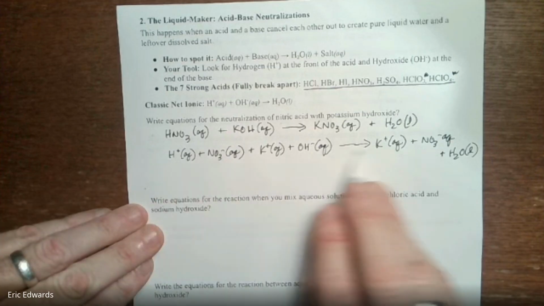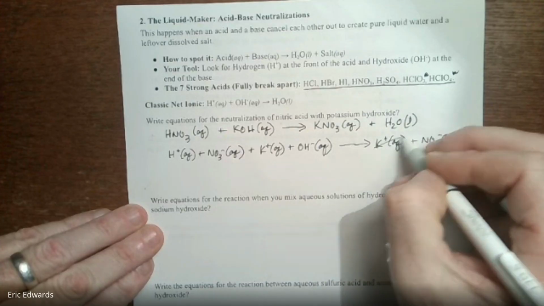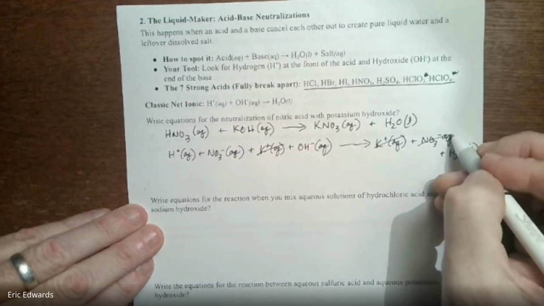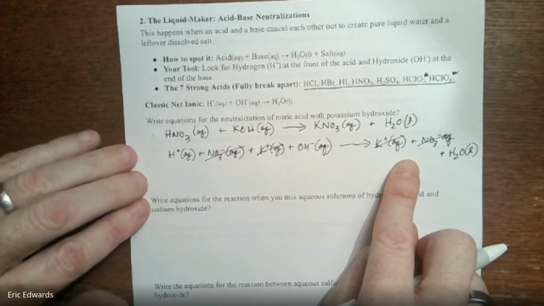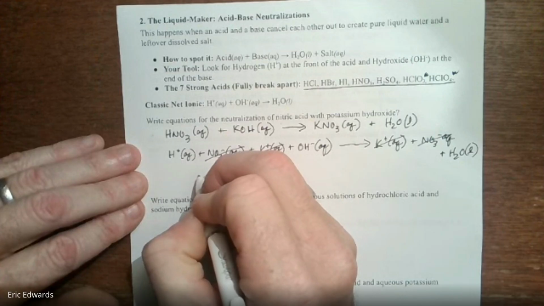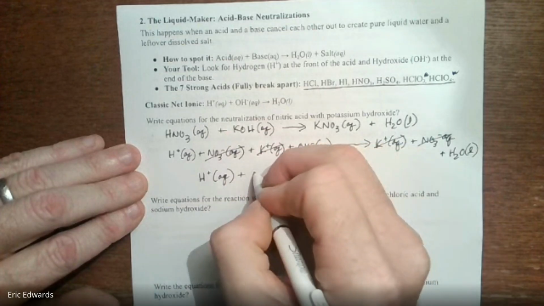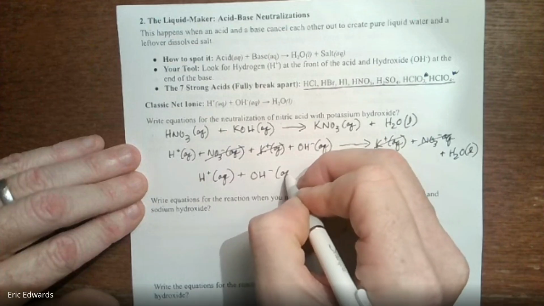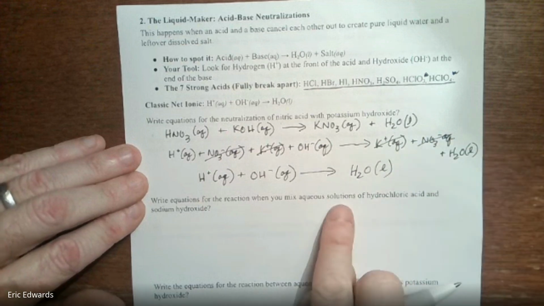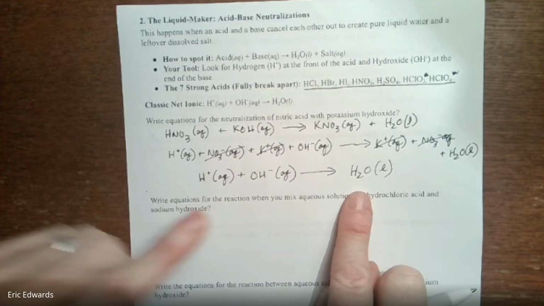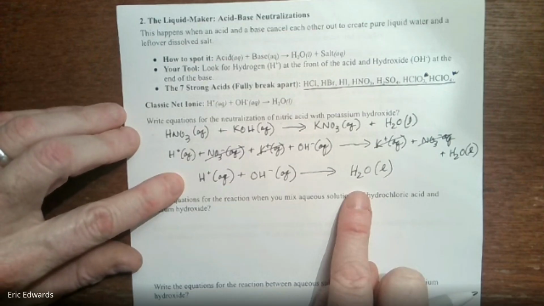Notice here, this is the complete ionic equation. From it, I notice I have K+ on both sides and NO3⁻ on both sides, so I cancel those out. Those are what are called spectator ions. What I get in the net ionic equation is H+ aqueous plus OH⁻ aqueous yields H2O liquid. That is your net ionic equation and is what actually happens. This is everything that's going on, the actual reaction.